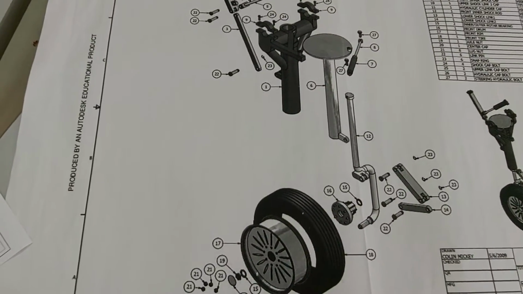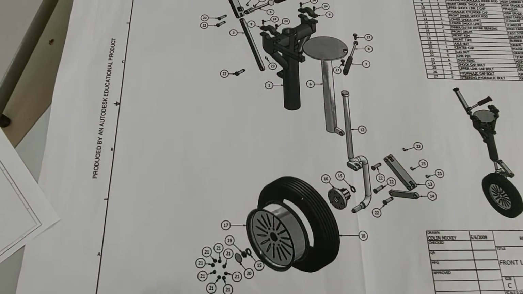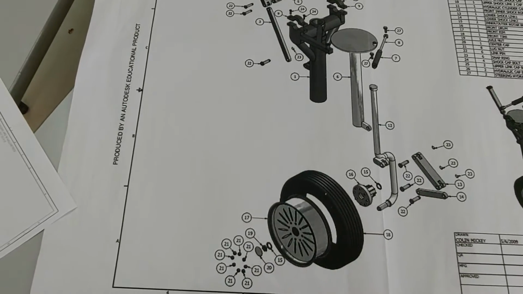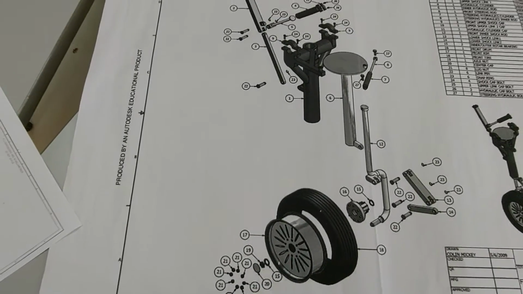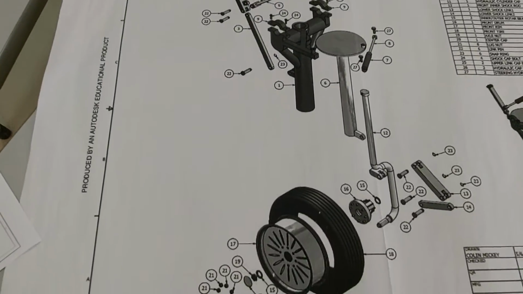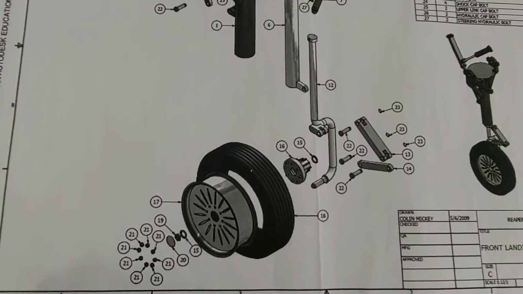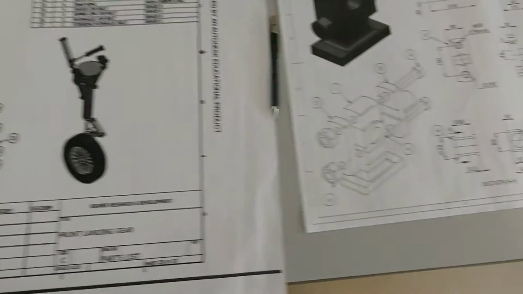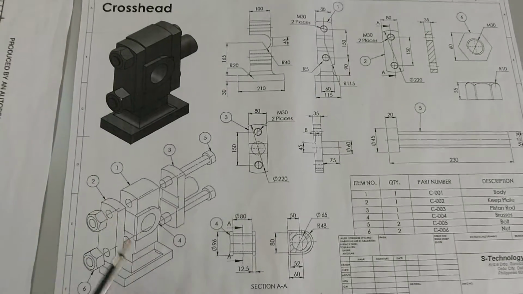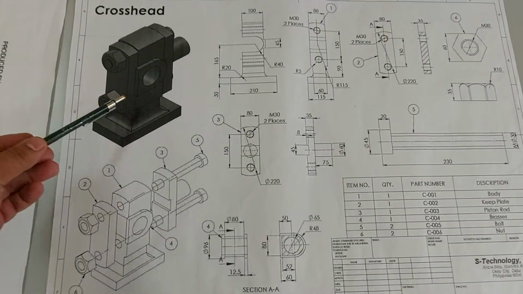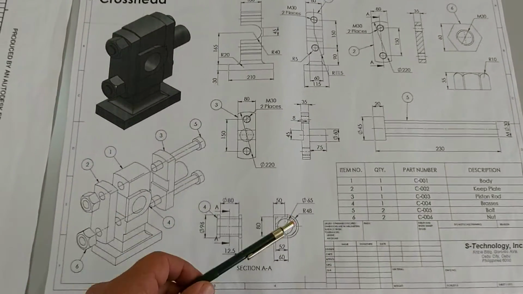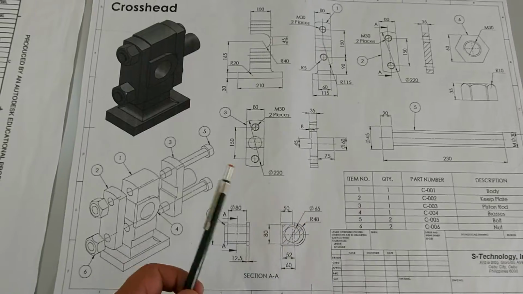Here is another example of an exploded view drawing, where you have an exploded view of the front landing gear of an aircraft. You can see how the parts are, and how they can be assembled. And finally we have multi-view drawings. That means they contain both isometric drawings and orthographic drawings, that means both 2D and 3D, and they have multiple combinations.